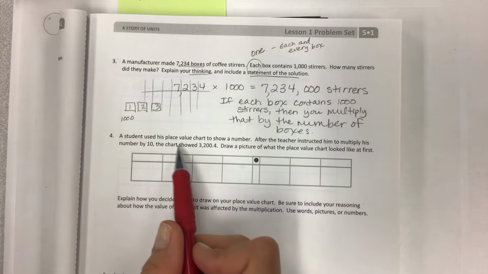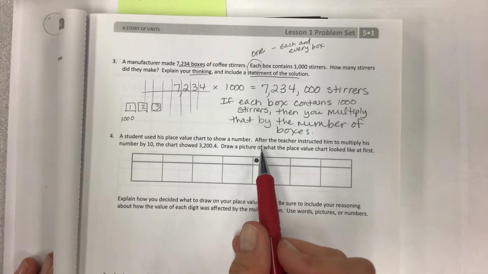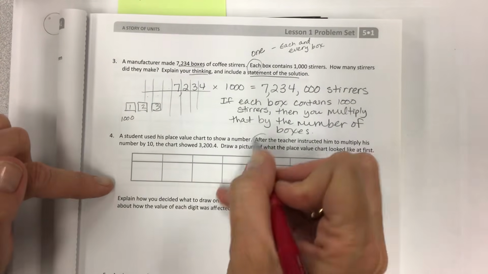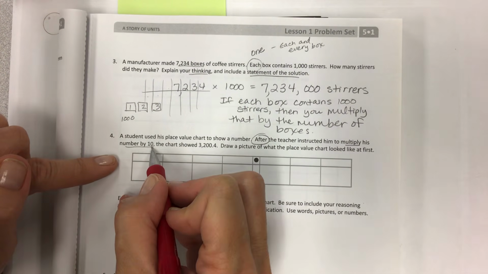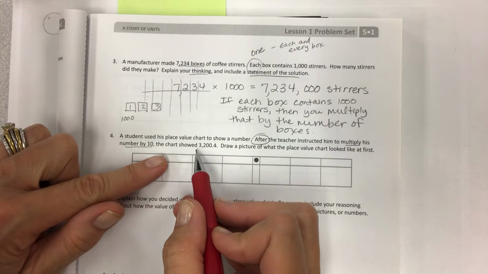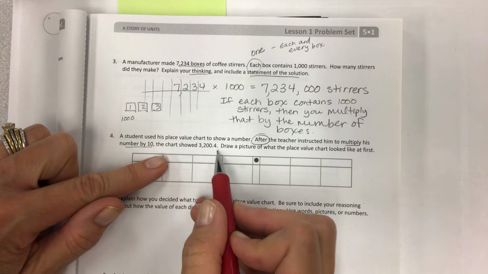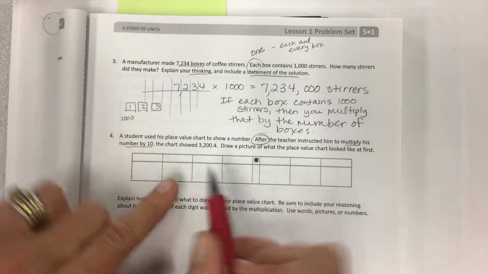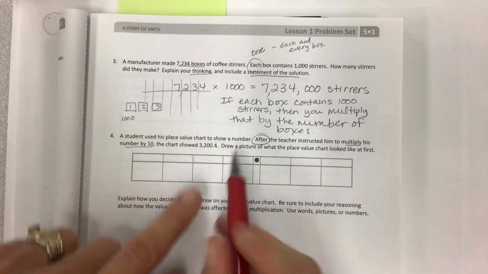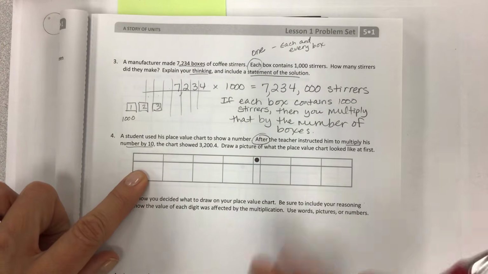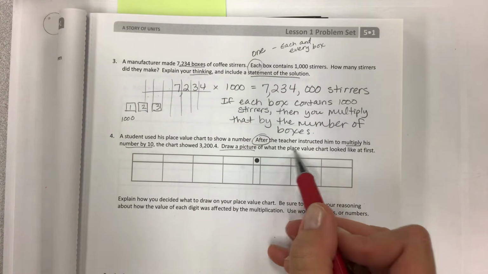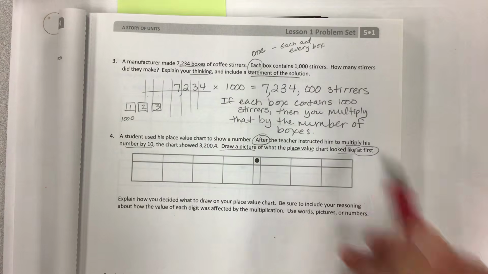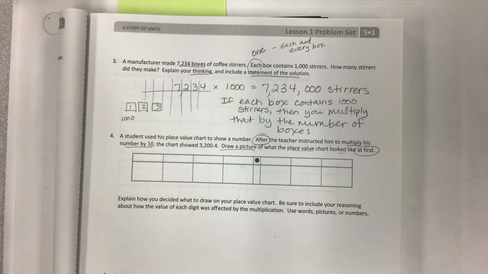Next one. A student used his place value chart to show a number. This one's tricky. After the teacher instructed him to multiply his number by 10, the chart showed 3,200 and 4/10. You don't draw that in here. We're not putting the answer in the box. You're going to draw a picture of what the place value chart looked like at first, so before the operation was done.